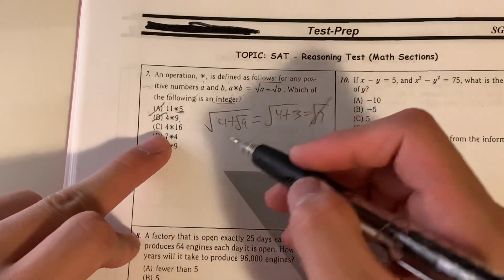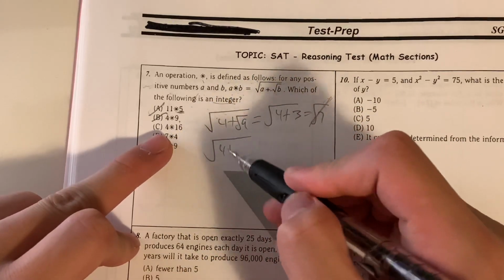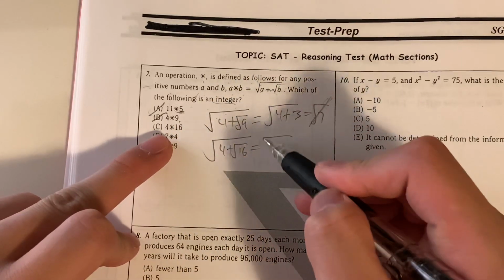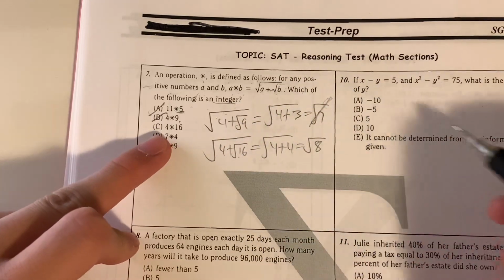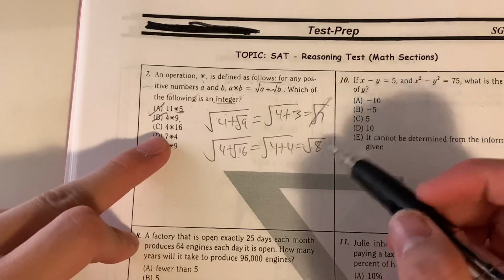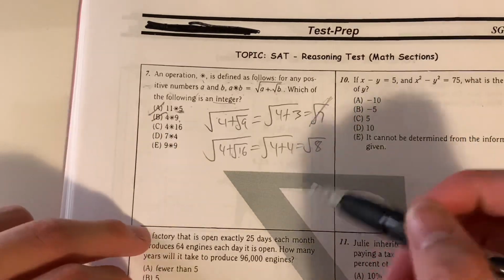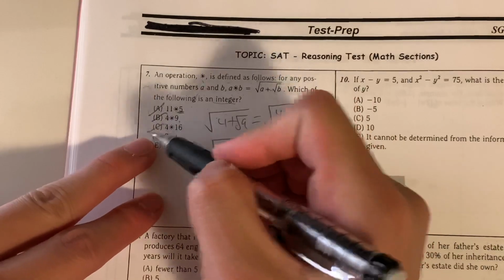Let's try C. So that gives me the square root of 4 plus the square root of 16, which is 4, which gives me the square root of 8. Square root of 8 is also not a perfect number. It's going to be 2 point something, close to 3, but not a whole integer.